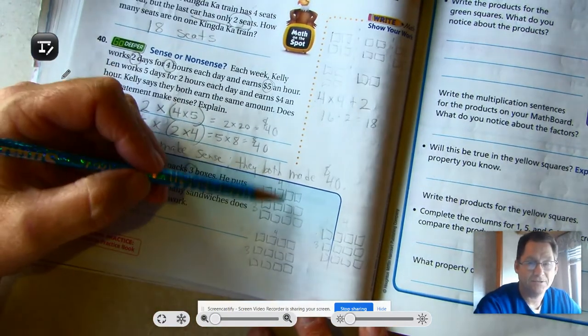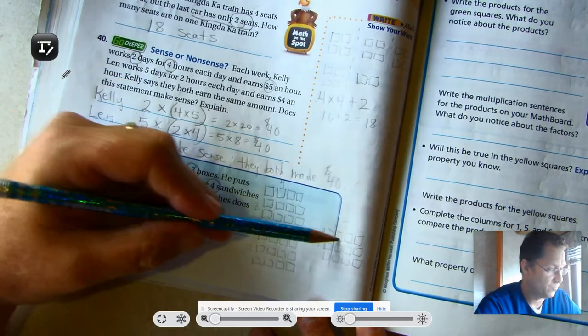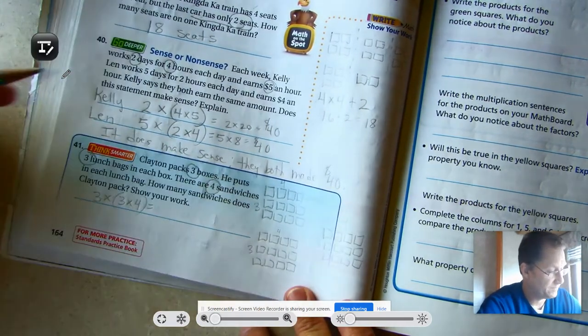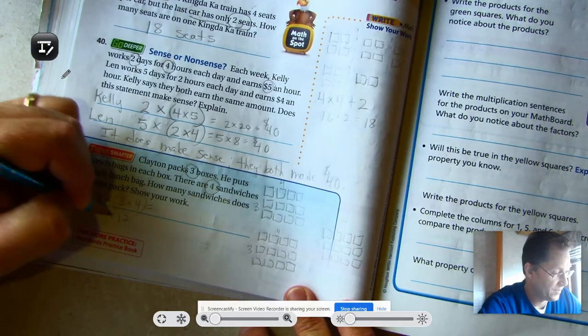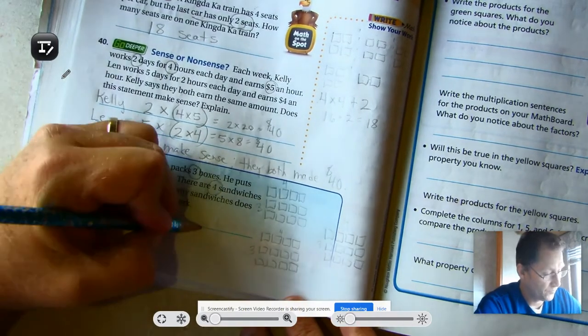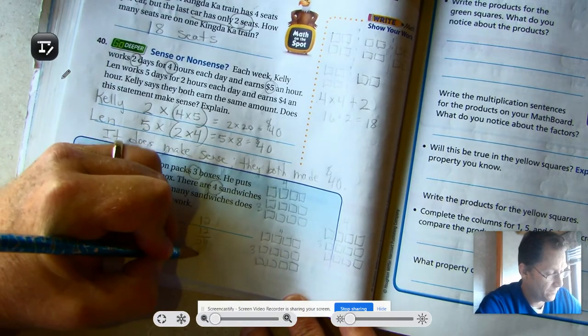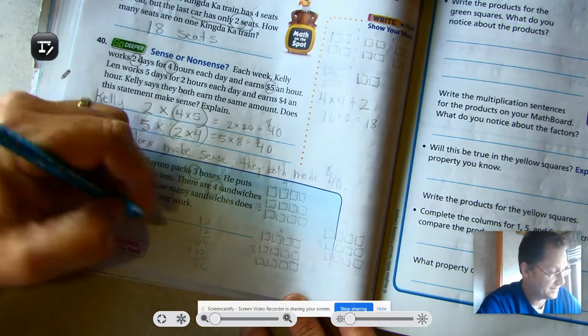So we could just add these all up. 12 plus 12 plus 12. That's what 3 times 4 would be. 12 times 3. So 3 sets of 12. 12 plus 12 is 24. 24 plus 12, 36.